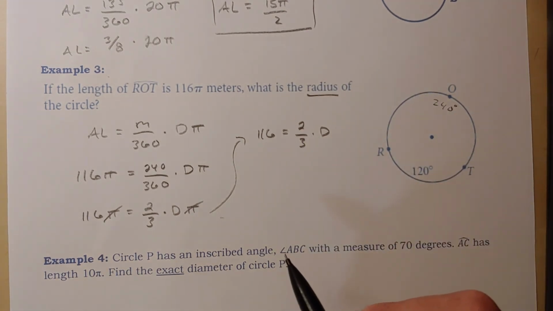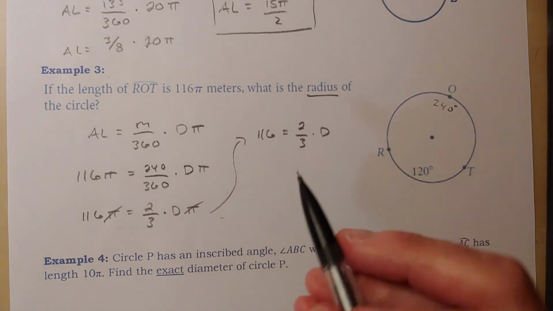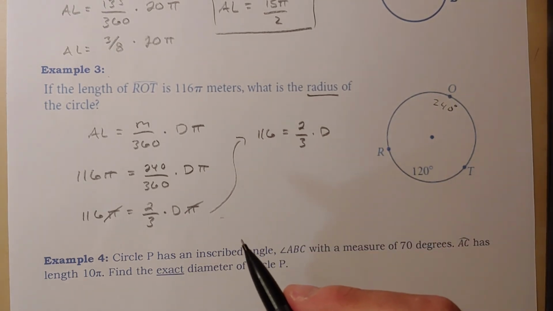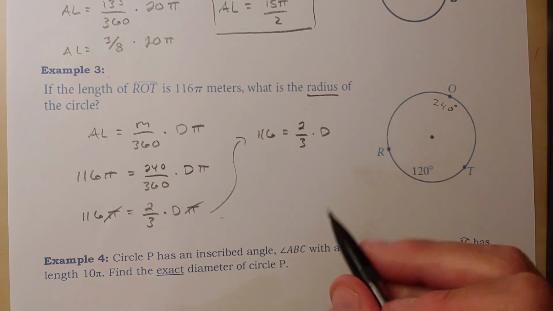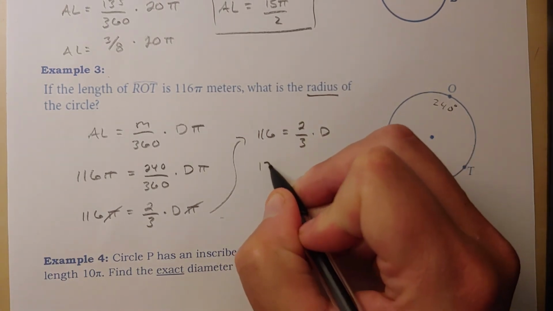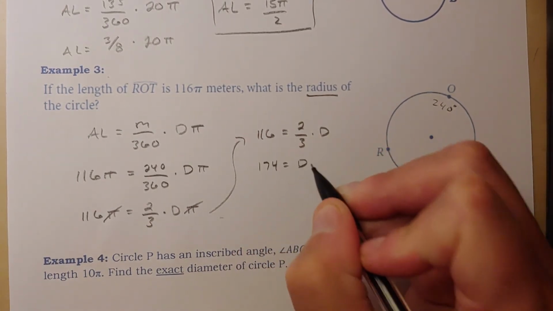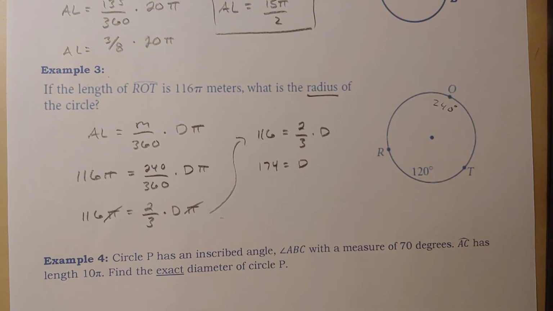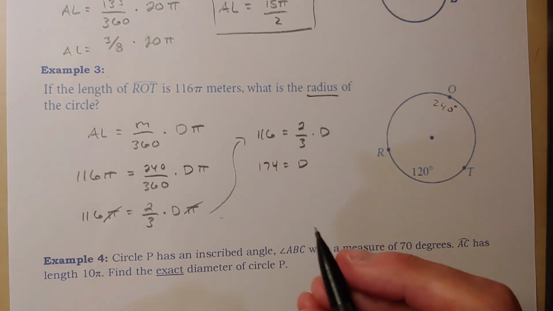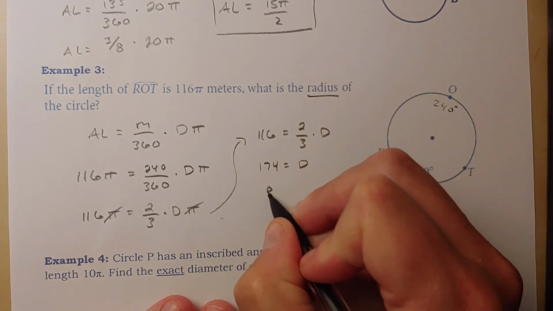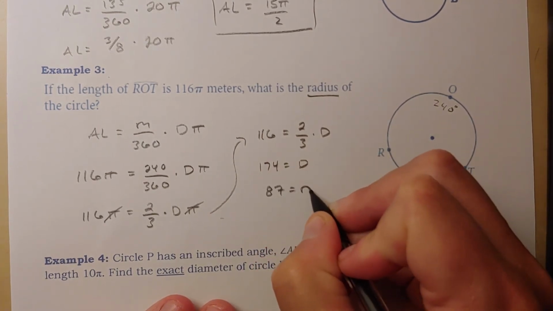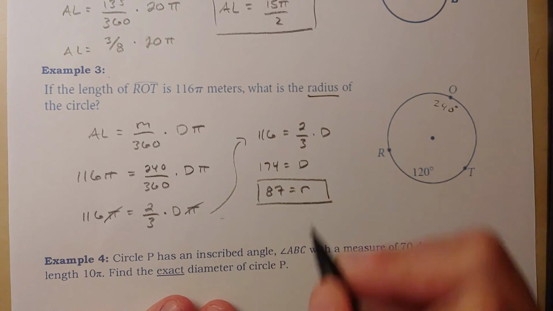Okay, either way, we get 116, if we divide it by 2/3, we would get 174. And that's my diameter. And to answer the final question, which is what is the radius, we cut that in half. And I'm done.